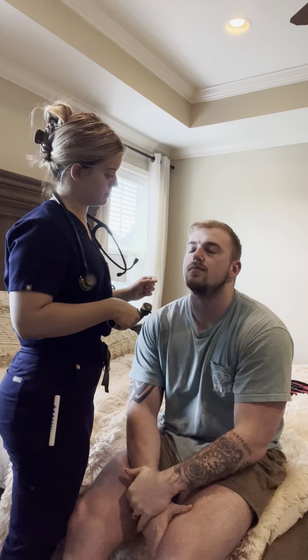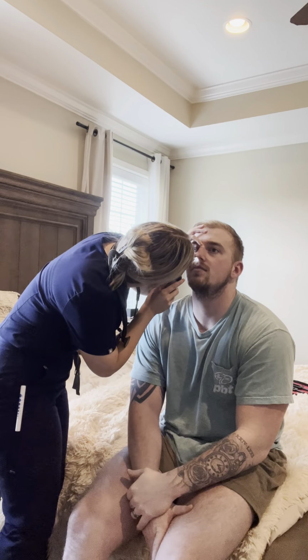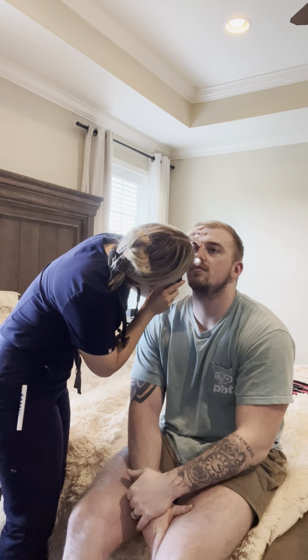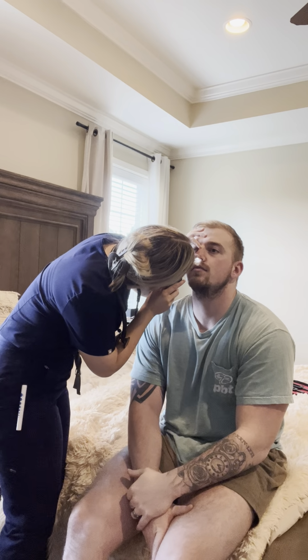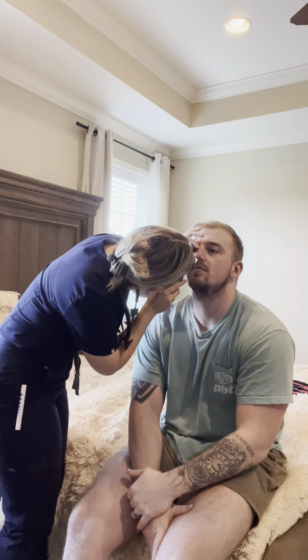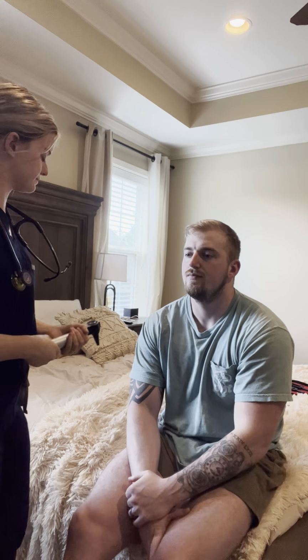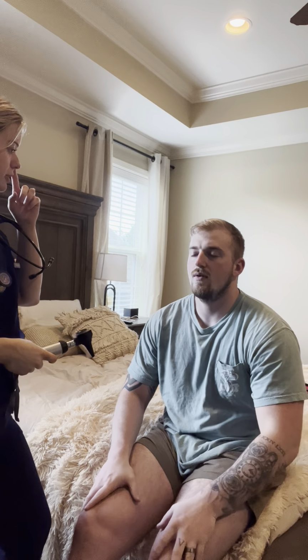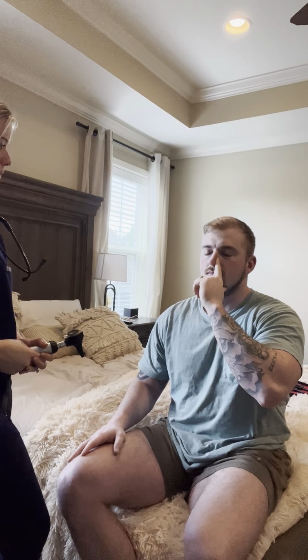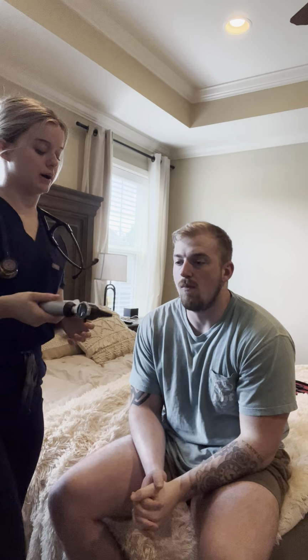If you'll just tilt your head back. I don't see any excess drainage, erythema, edema. There doesn't appear to be any septal deviation. The turbinates look good. And if you'll occlude one side for me and breathe in and out. Can you breathe okay? Mm-hmm. Okay. So the nares are patent, I would want to assess the inside and the patency bilaterally.